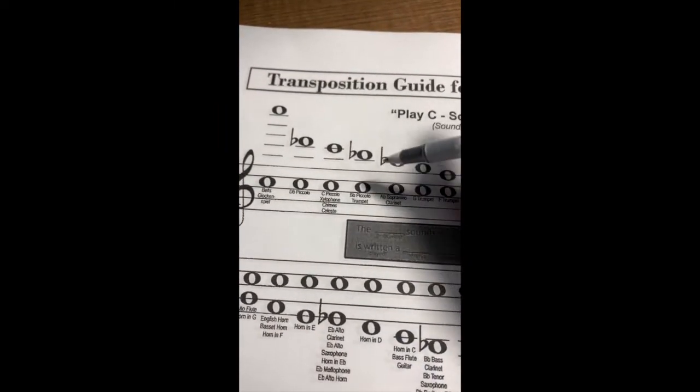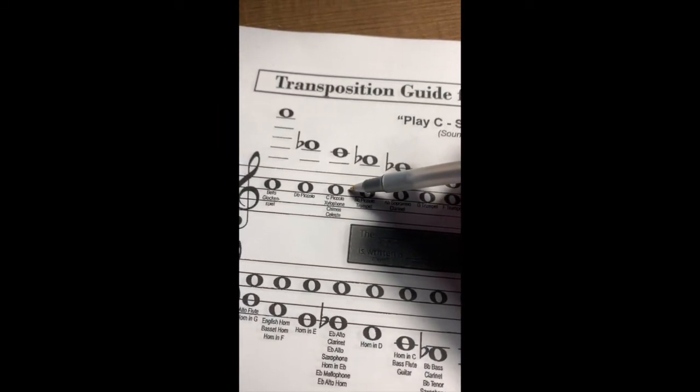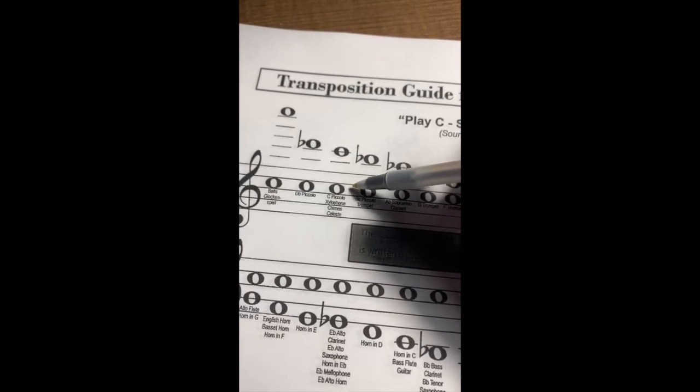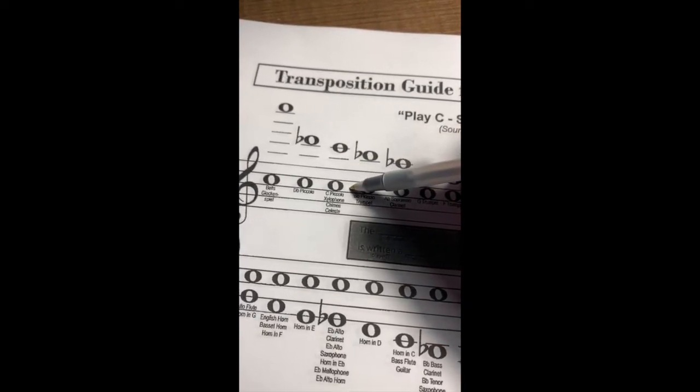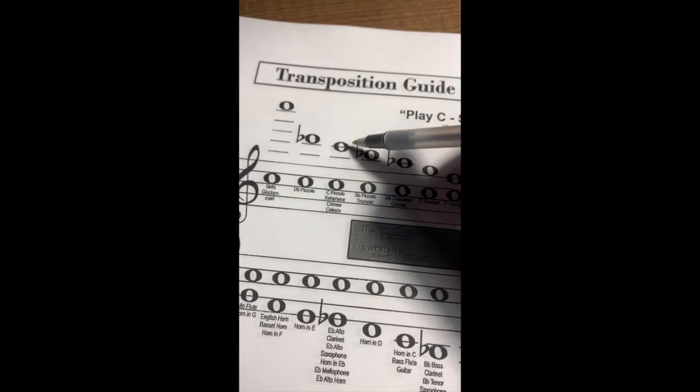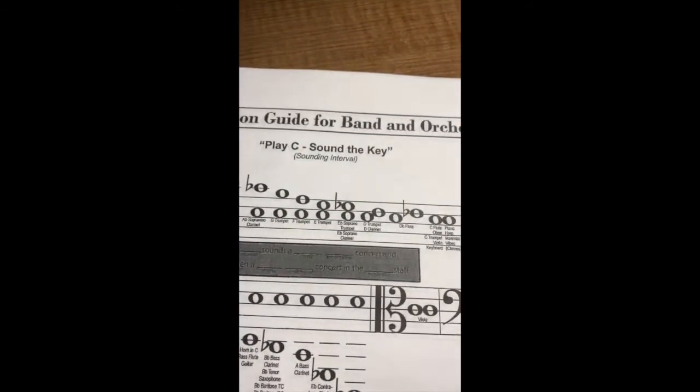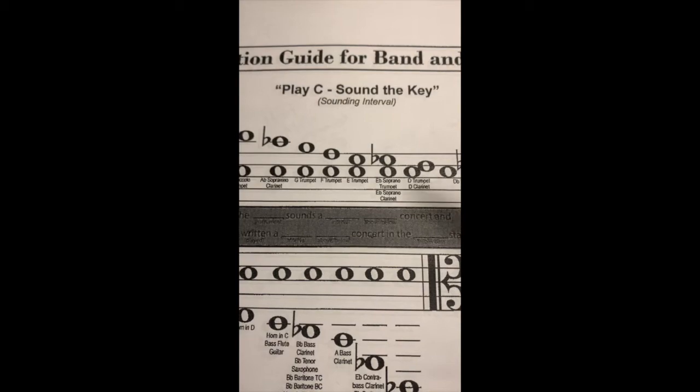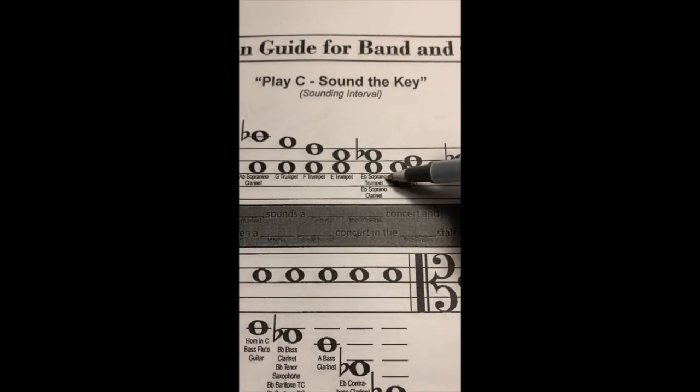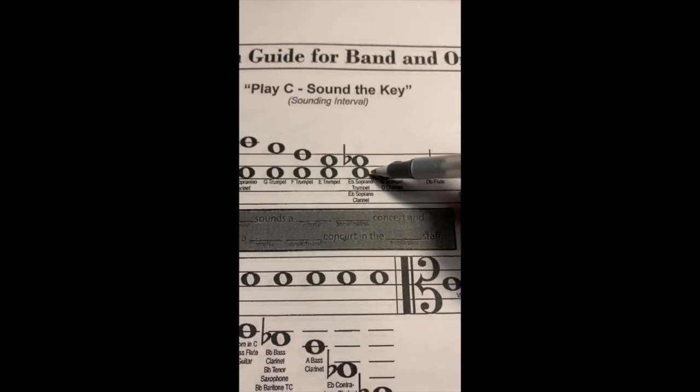Don't be thrown off by a couple instruments on here. You can see that the piccolo looks like a concert instrument, but it's actually still a transposing instrument because it is in concert pitch. Another instrument that's really tricky is the E-flat soprano clarinet and the E-flat soprano trumpet.